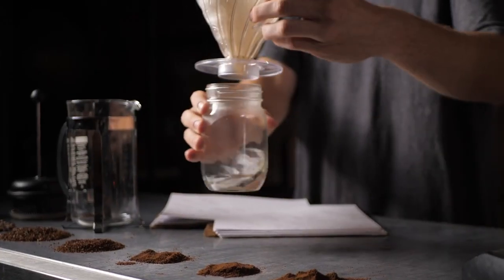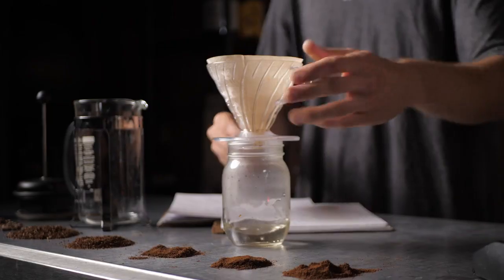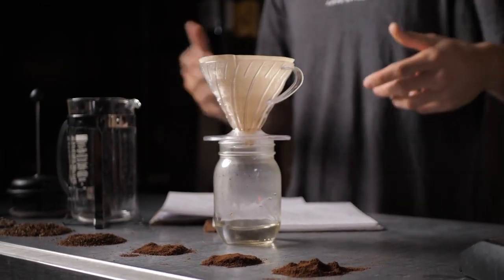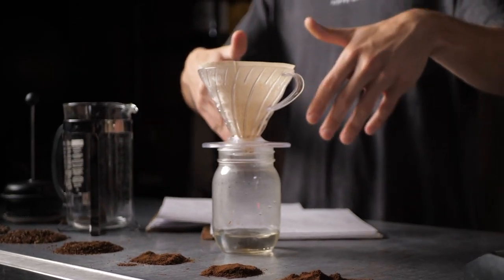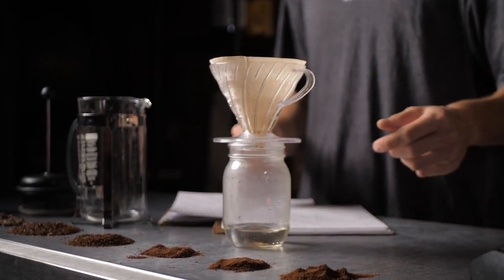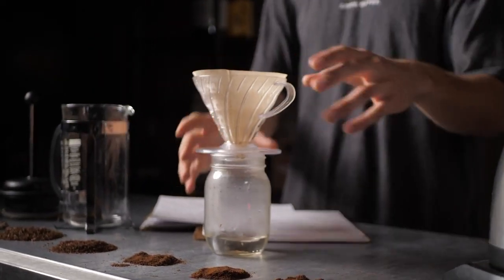It's also going to allow us to preheat the bottom part of the cup. This is especially helpful in cafes. By pre-wetting the filter, we're also preheating the cup, which is super helpful.